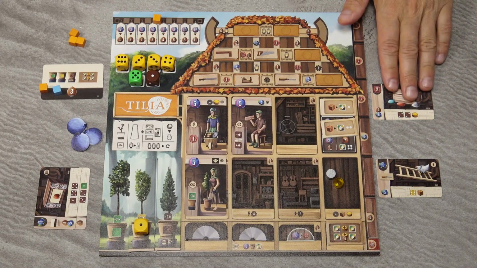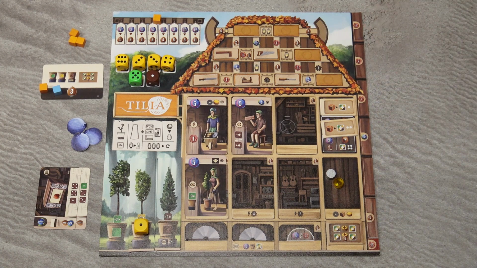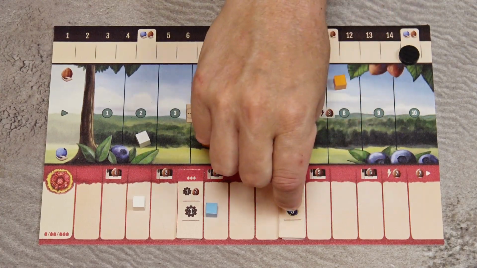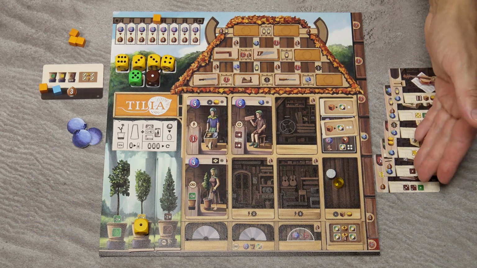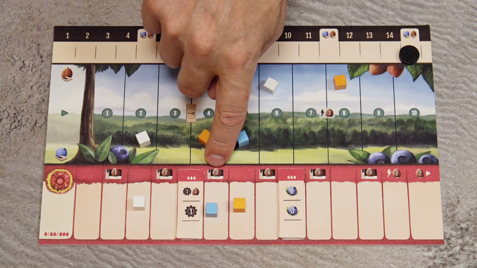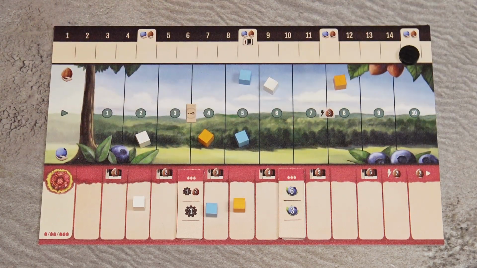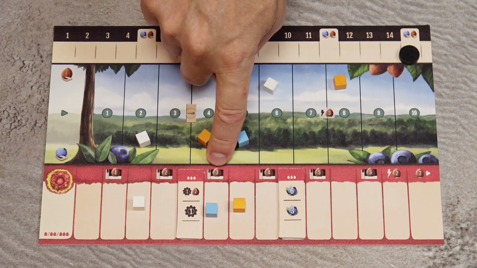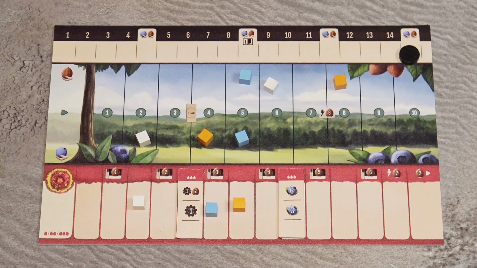Then for each of your incomplete orders you would lose 2 reputation, and only after losing the reputation, count the number of your completed orders. So let's say it would be 6 orders, and multiply that number by the victory points you have achieved with your marker on the reputation track. So in this case, for orange player, it would be 3 victory points for each of those orders. So that's 18 victory points.